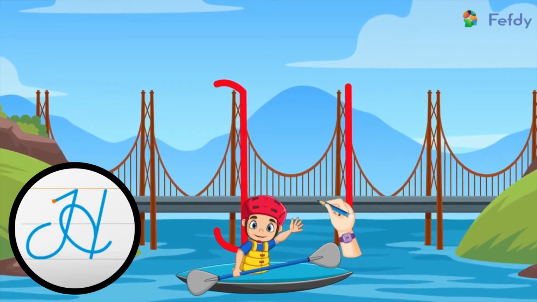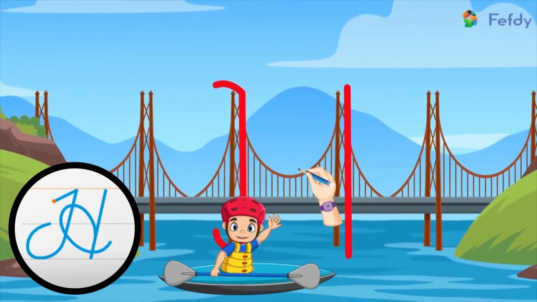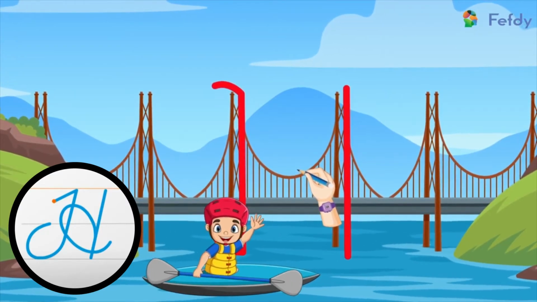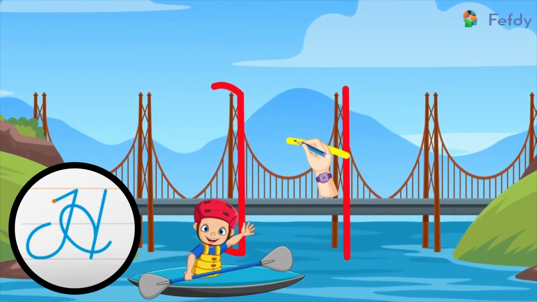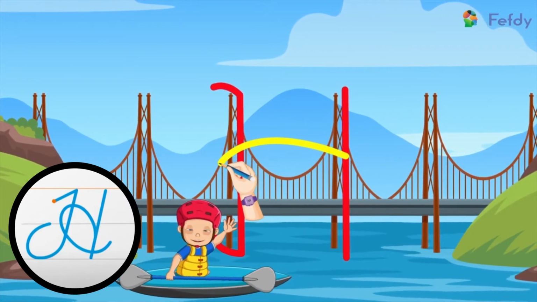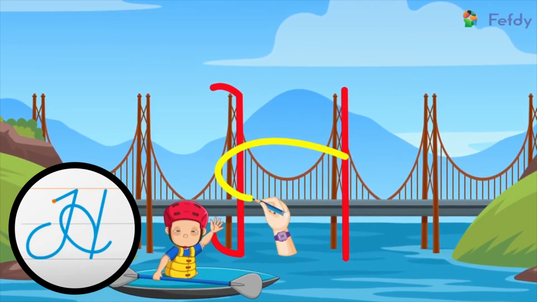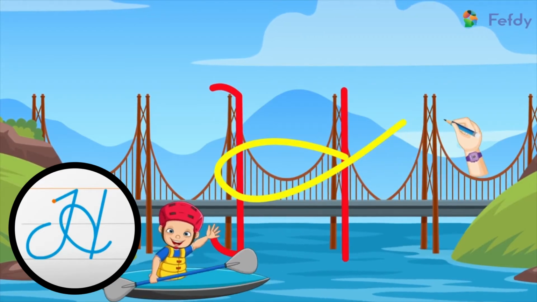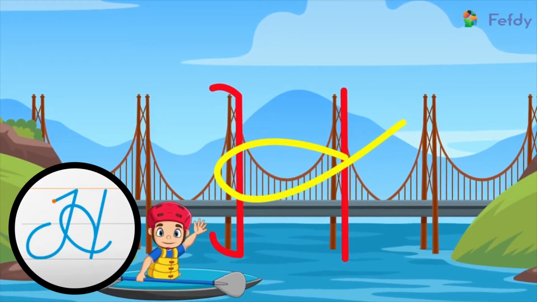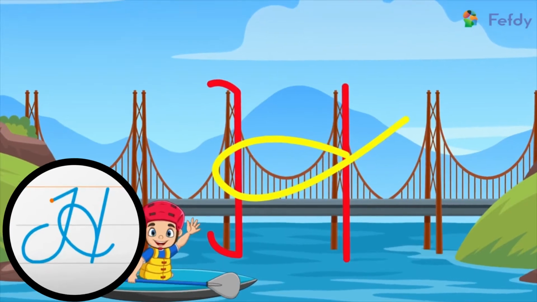We will take off our pencils, put it in the midpoint of the right standing line and draw a loop that touches the left pillar and comes back to the right like this. And here we have it, a capital H.